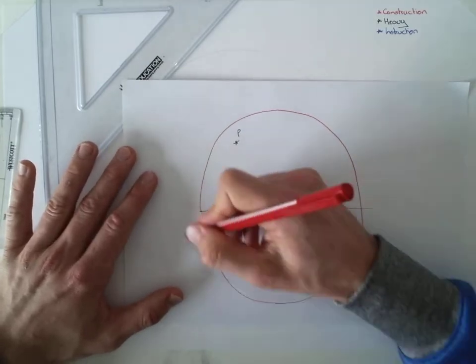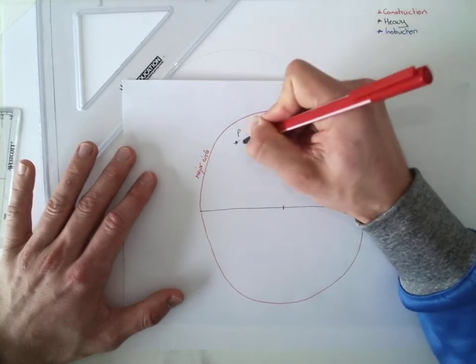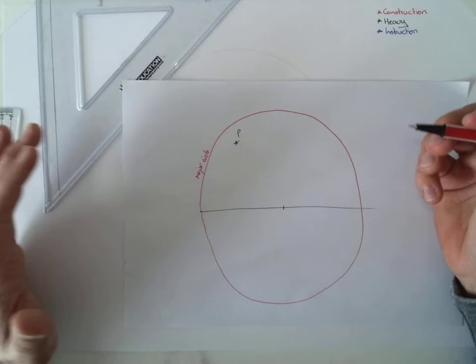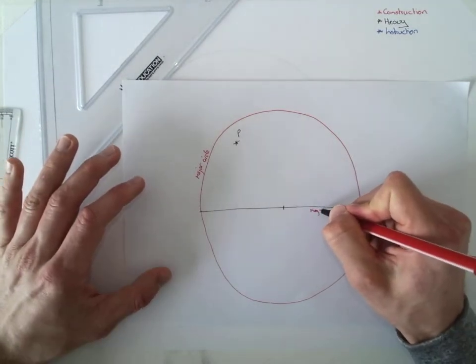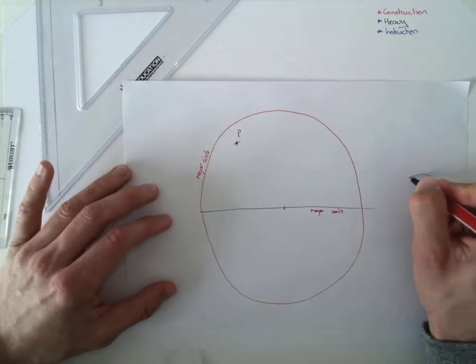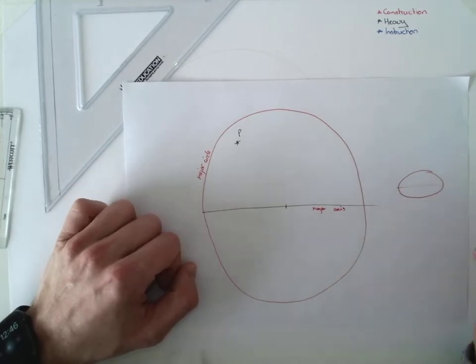That's our major circle, that's our point P on our ellipse, and we don't have our minor circle. This is our major axis. For this instance, the shape of the ellipse is going to be something like that. This is what we're normally used to with the axis horizontal.